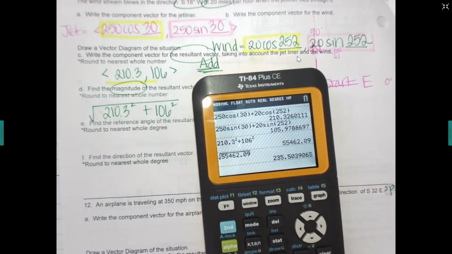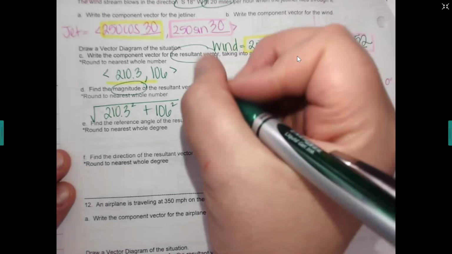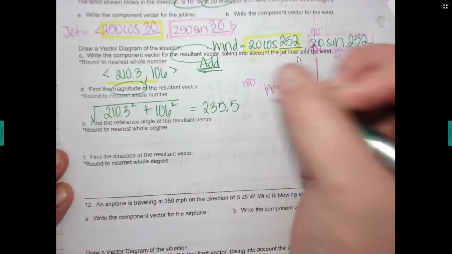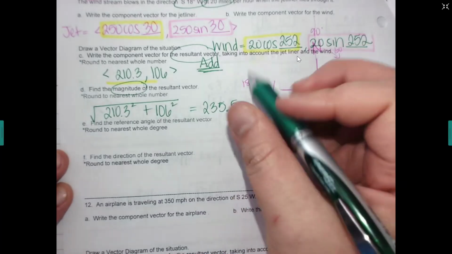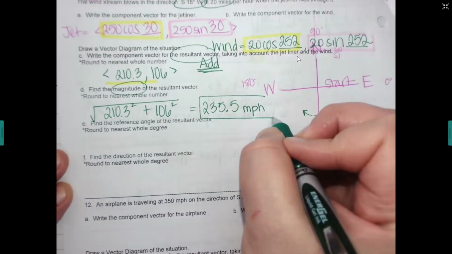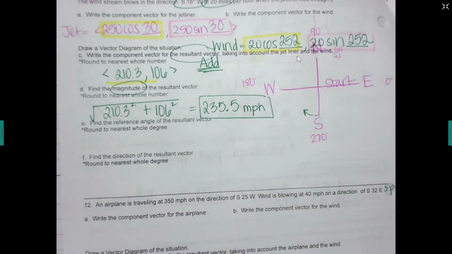Should have gotten 55,462. Then when you square root it, you get 235. Now, quick question. It tells me in the original problem, how fast is the jet trying to go? 250, but it ends up only going 235 because the plane's going north, but the wind's blowing south, right? So it's taking some speed off the plane.